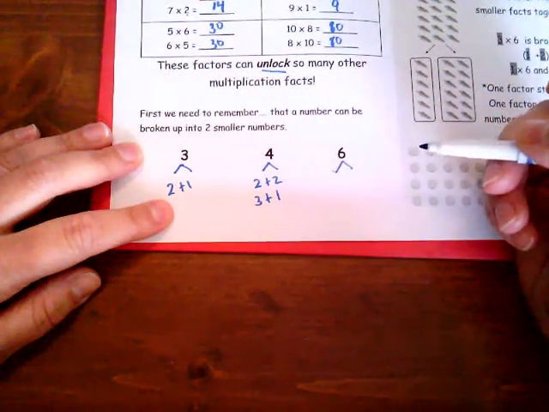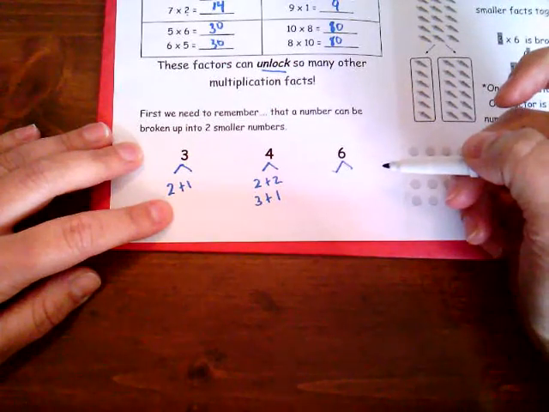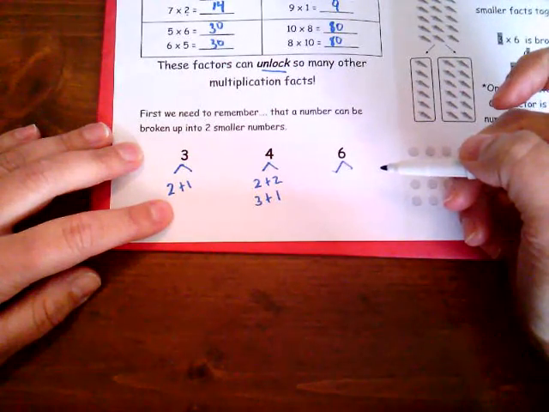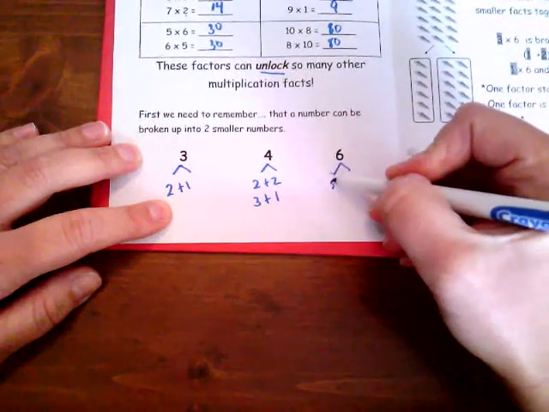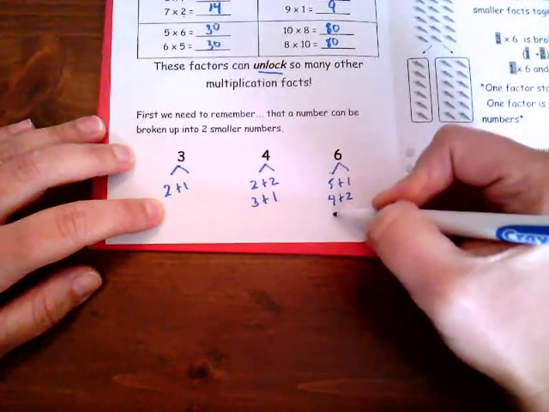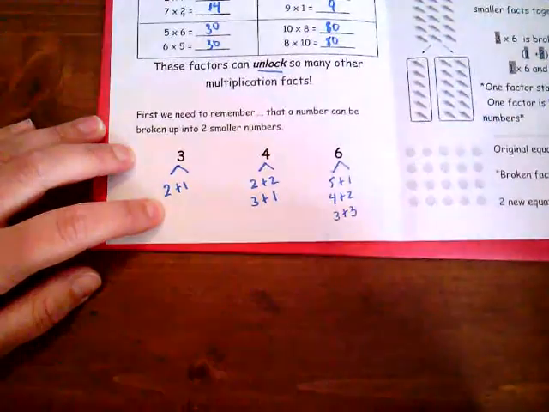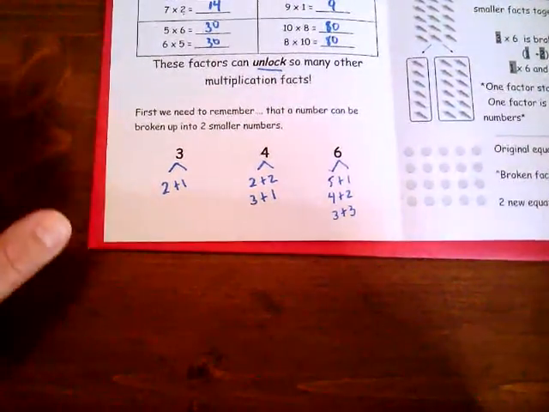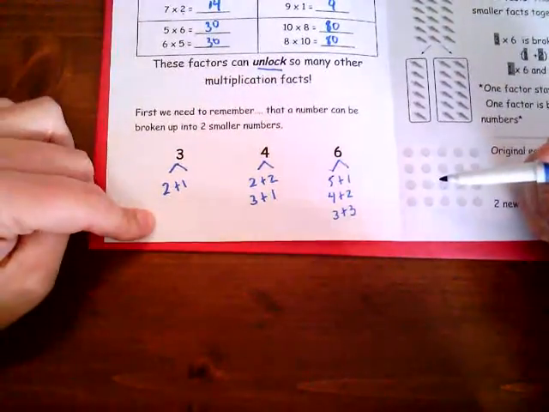Go ahead and pause the video. All right, let's take a look. I know I can do a 5 plus a 1, a 4 plus a 2, and a 3 plus a 3. All of those will equal 6 when I put them back together.